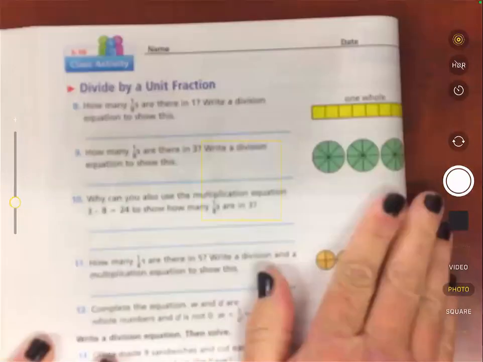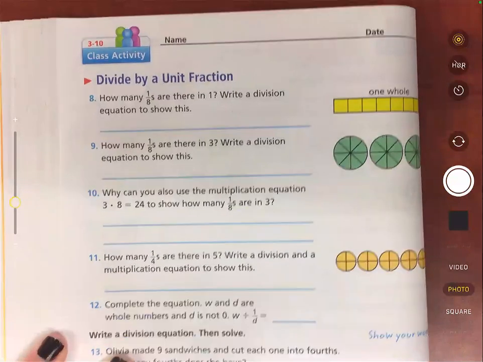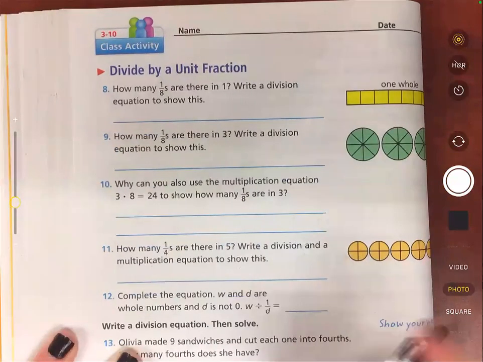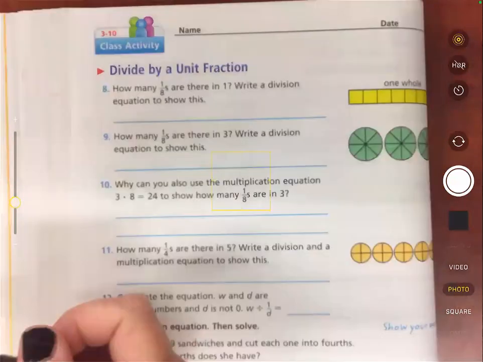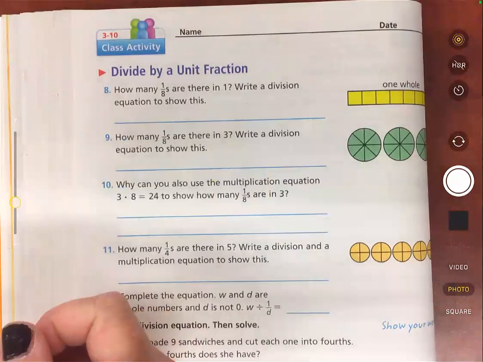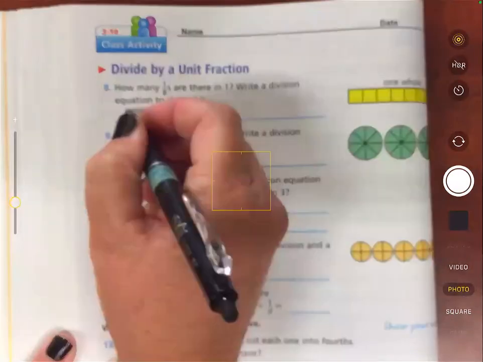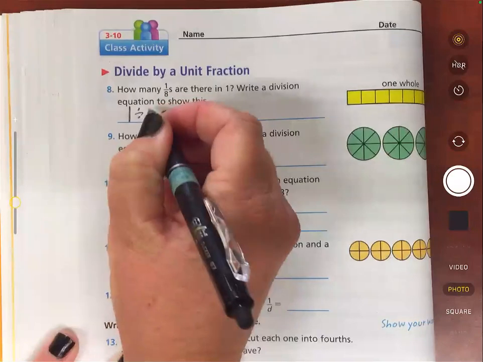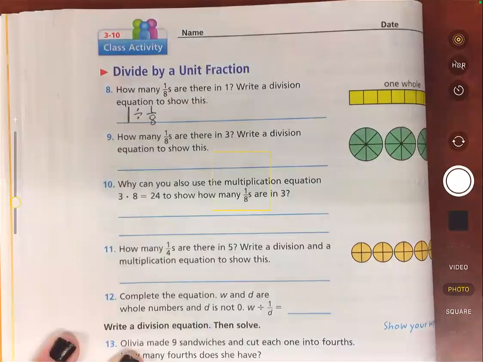So, how many 1/8 are in 1? 8. Yes, but they want us to write a division equation to show this. So to write my division equation, I would say 1 divided by 1/8, because I want to know how many 1/8 are in that 1.